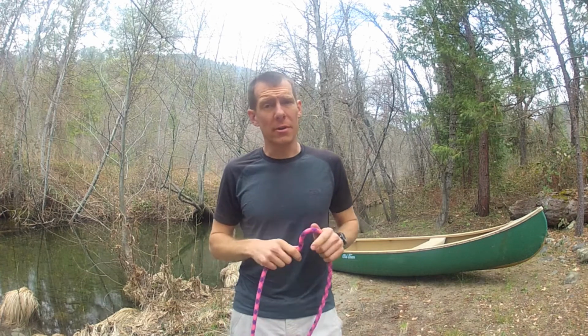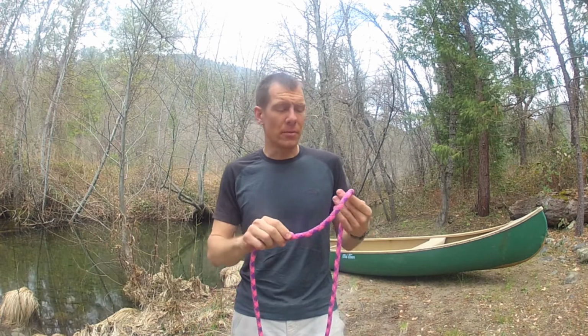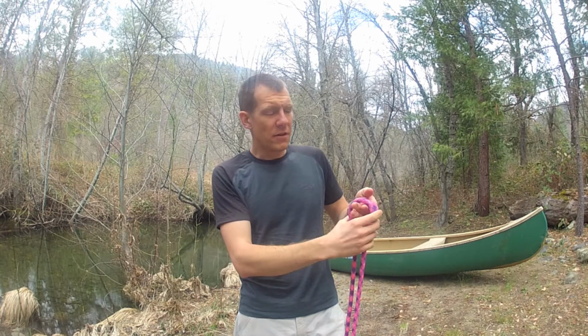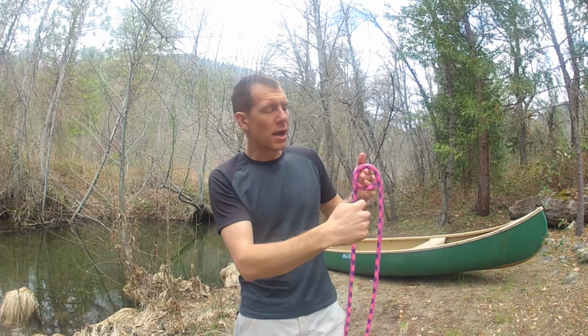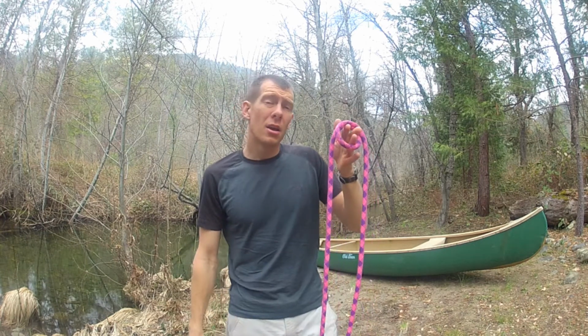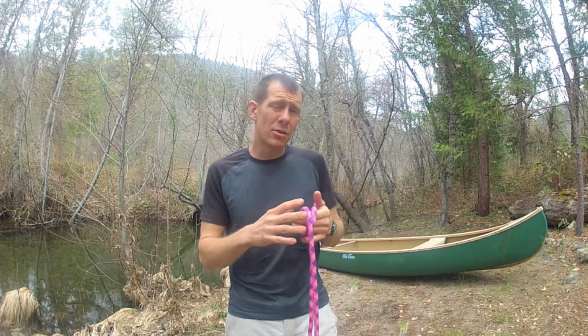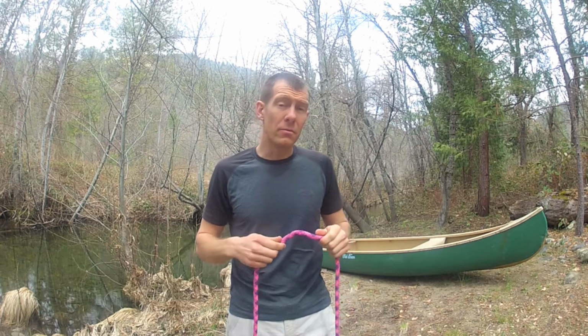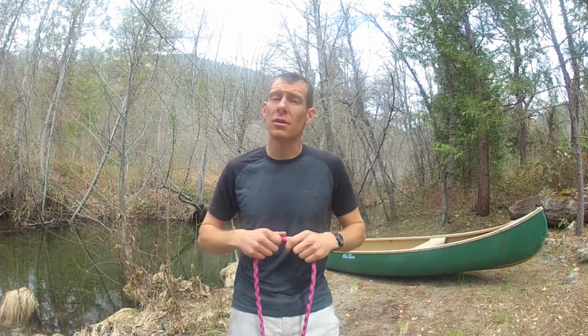The last term we're going to talk about today is the round turn. The round turn is actually 540 degrees around an object like this, okay? You can see that it actually rounds all the way around and back through. This is called a round turn. Now those terminologies will be very key and helpful in the future videos you're going to be watching.